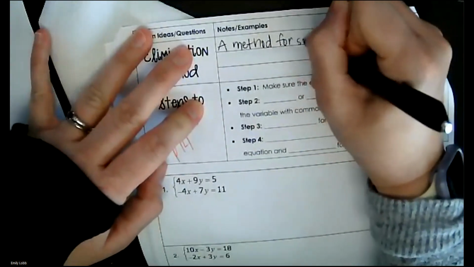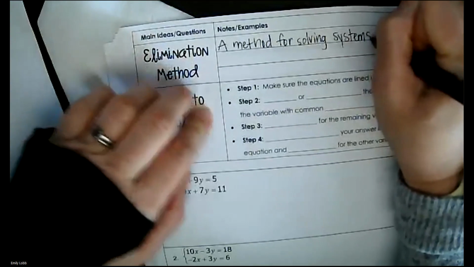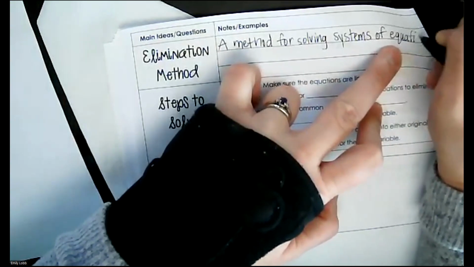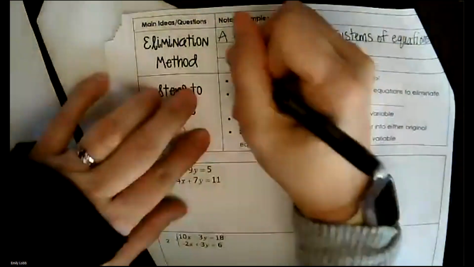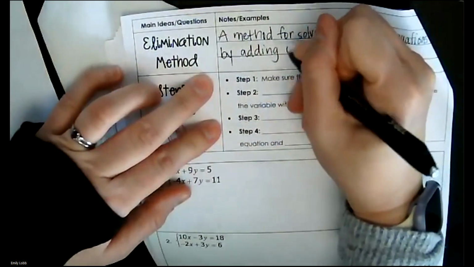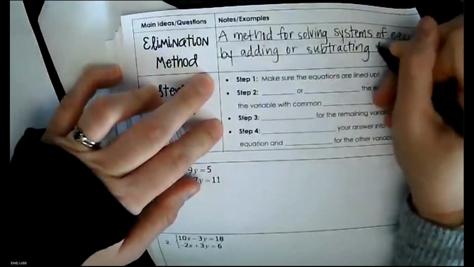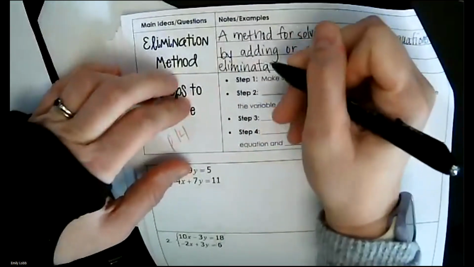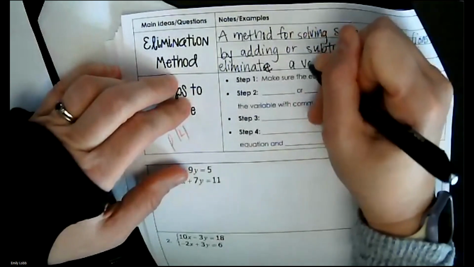for solving systems of equations, of course, by adding or subtracting to eliminate, not eliminata, eliminate a variable.